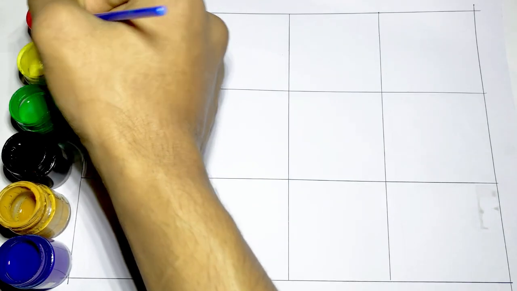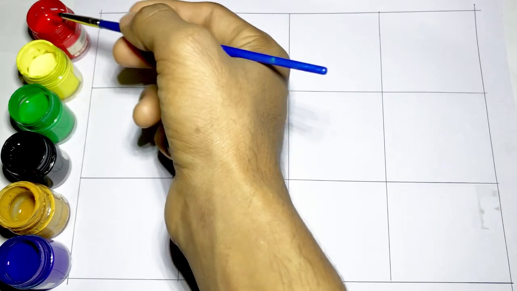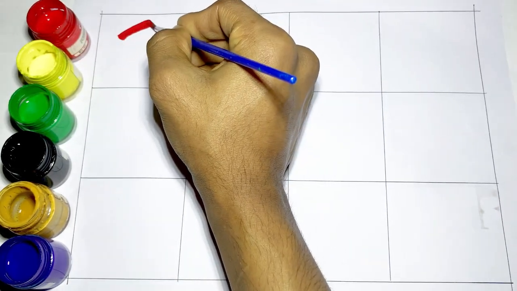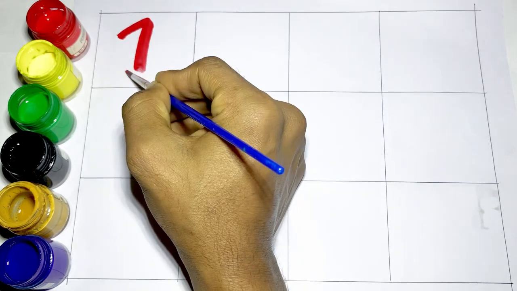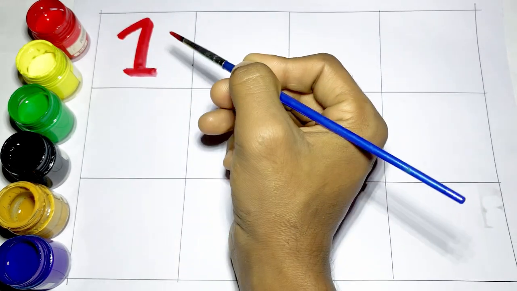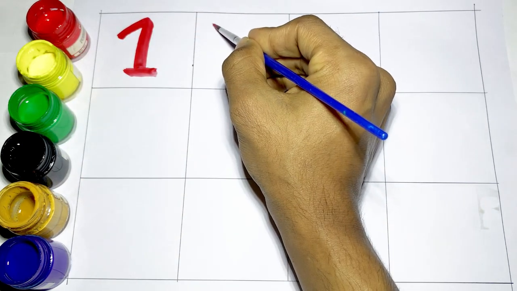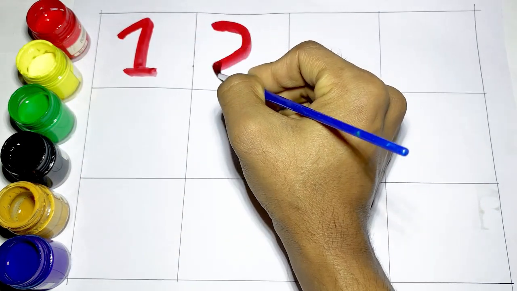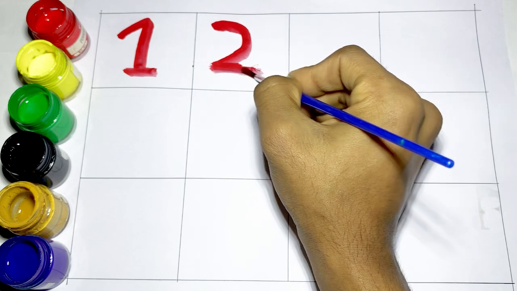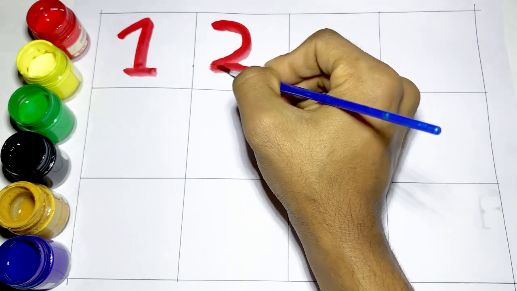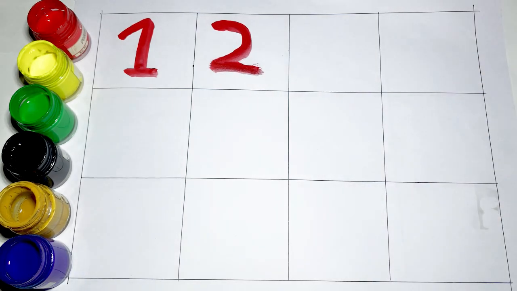Kids, first you draw 1. The numbers of 1. O-N-E, 1. And use red color. Kids, again use red color and draw 2. T-W-O, 2. The numbers of 2. Kids, now you do 3.